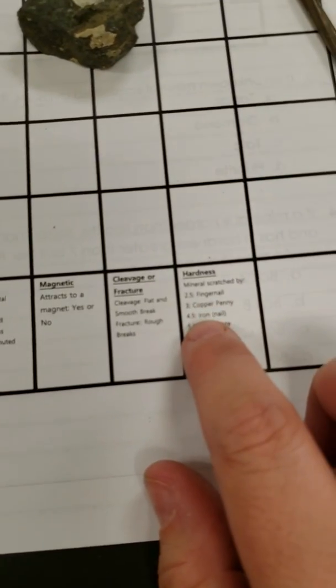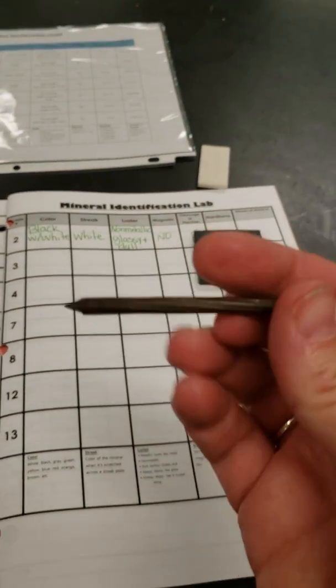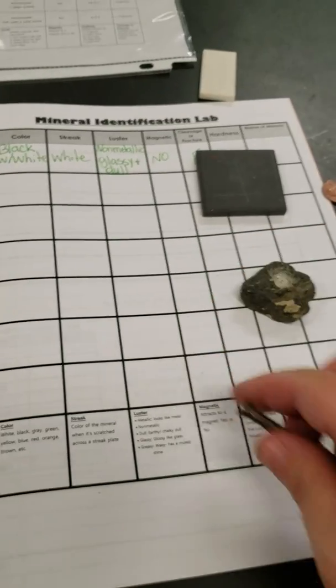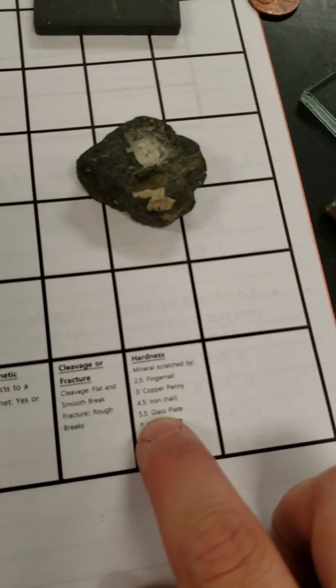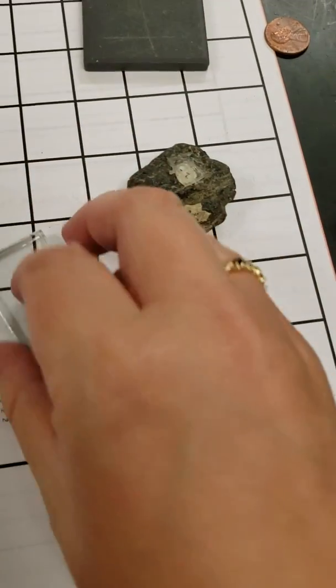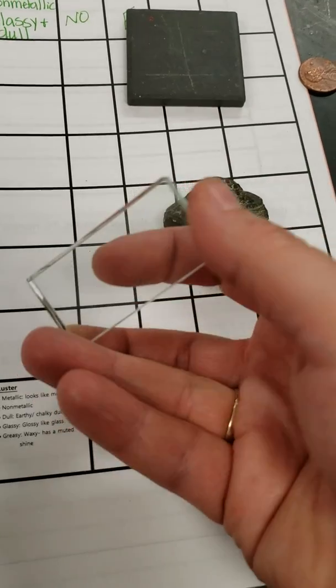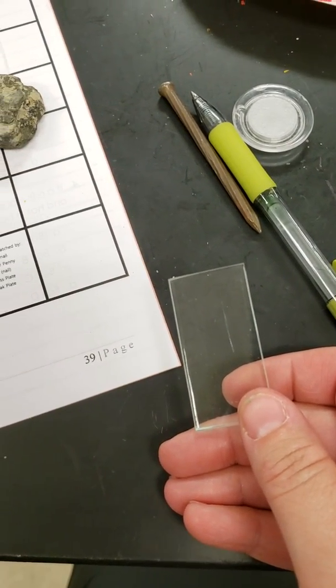The next one is iron, and we did that in the form of a nail, so we're going to test that next. And yes, I could feel it digging into the nail. I could also see it. I can't see where it is now, but I did see it. So then we go to the glass plate, and we see if it's going to scratch our glass plate. You can see that it's beautiful, like not scratched up at all. Okay, and you can see it did scratch the glass plate.